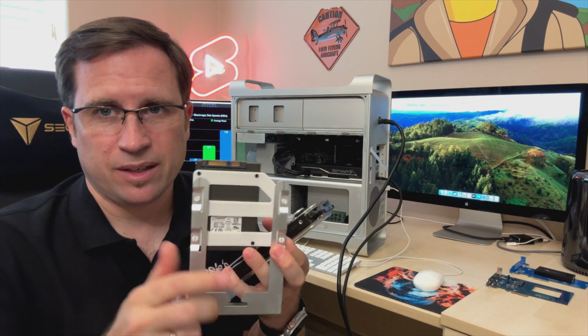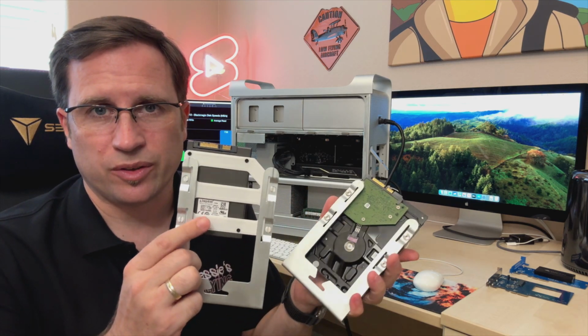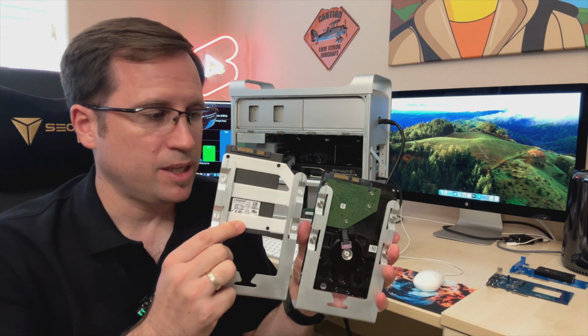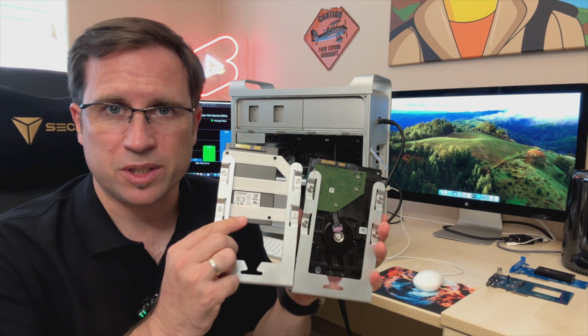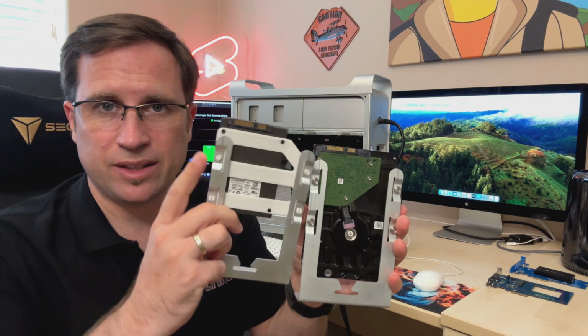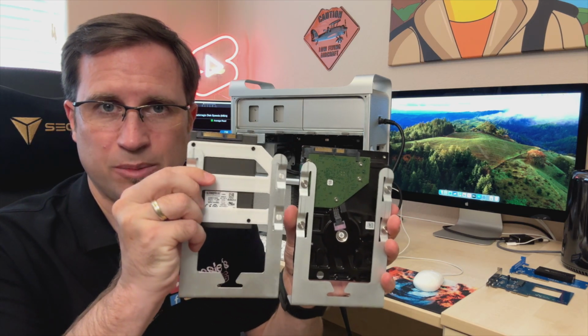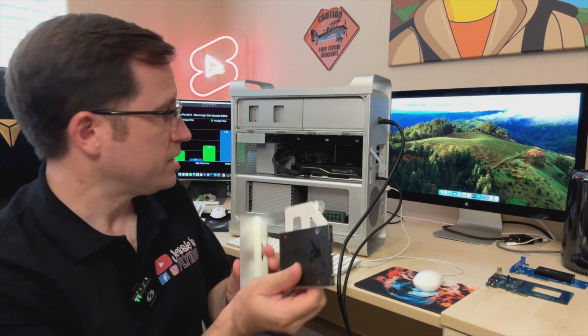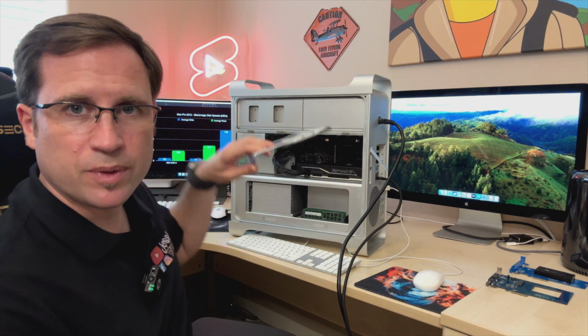You can find everywhere on the internet those 3D printed adapters that let you install the 2.5 inch SSD into the regular trays, and you can see the SATA connectors are at the same position, so you can just take these sleds and install them into the Mac Pro as with the regular hard disks.